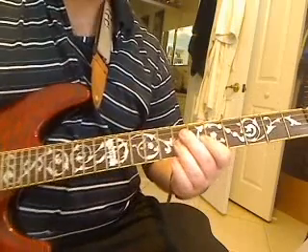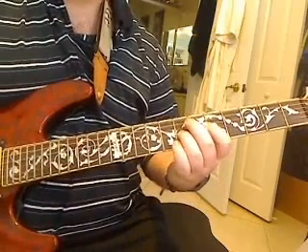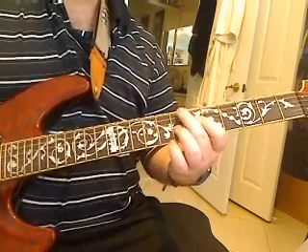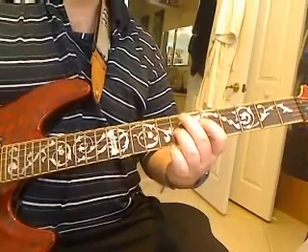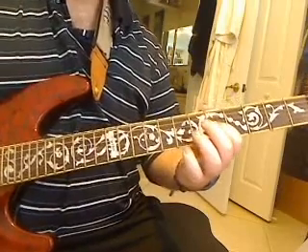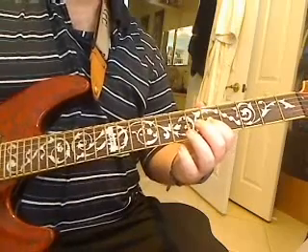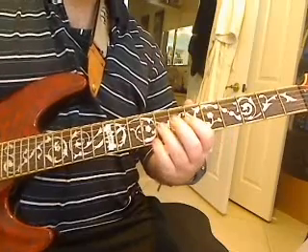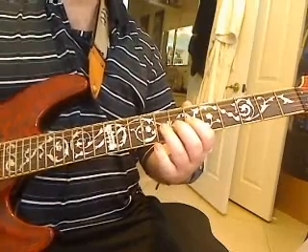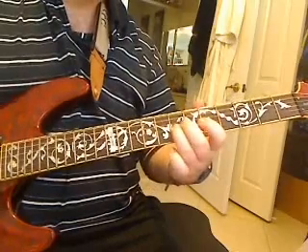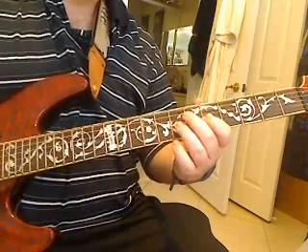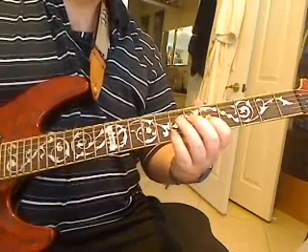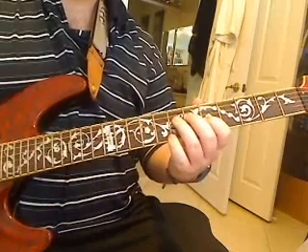You're going to play G on the 7th fret. You're going to play that 3 times. You go to G on the 5th fret. You're going to slide from the 8th fret to the 7th fret on the G. G on the 5th fret again. And then D on the 7th fret.